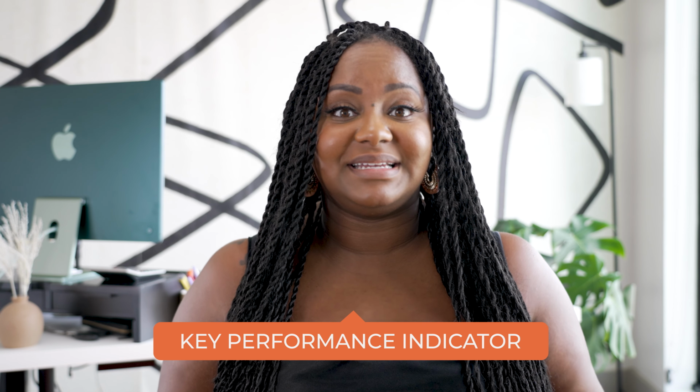Now, before we get started, you may be wondering what a KPI even is. It stands for Key Performance Indicator, and it means just that. It's an indicator of performance. It's a tool that you can use in your business to get a very clear snapshot on a daily, weekly, monthly, quarterly basis to see how certain areas of the business and how certain team members are actually performing.